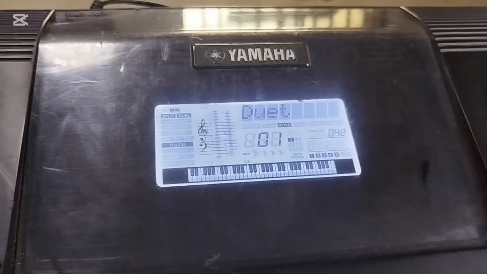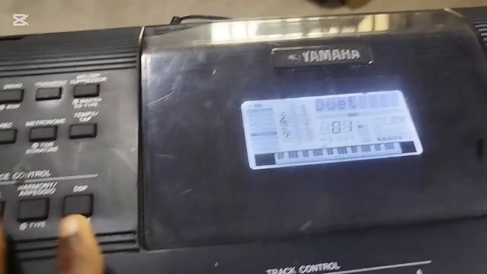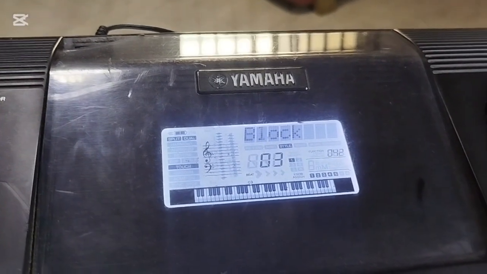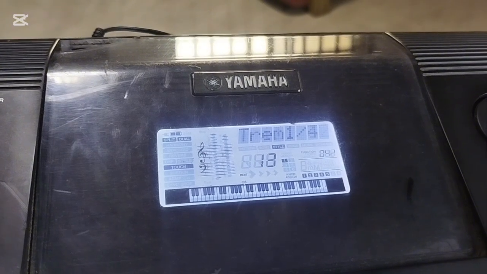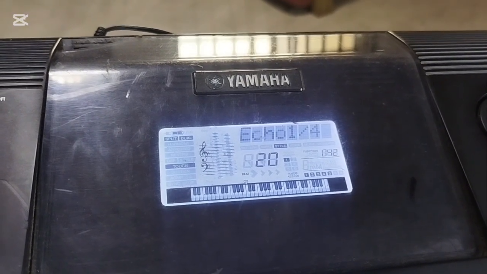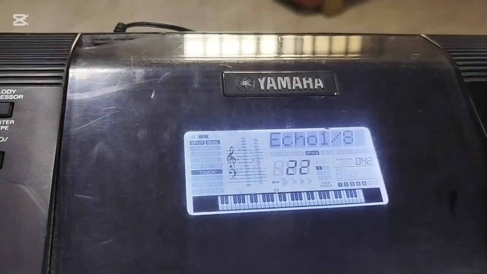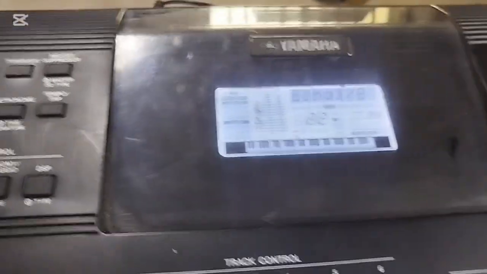Another thing you can set is your harmony. Let's use some kind of echo. Your harmony is on duet. Let's use echo. Once you set it, you now activate it as well. To activate it, just click on this harmony once.